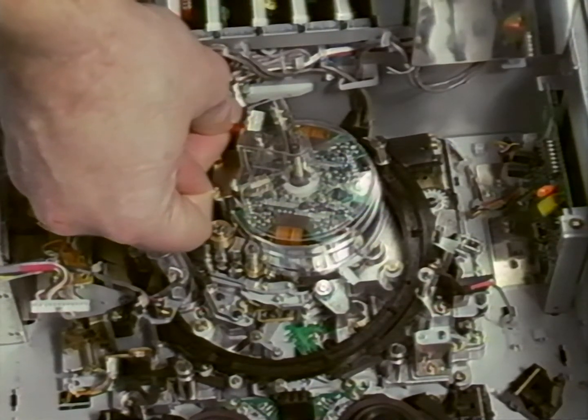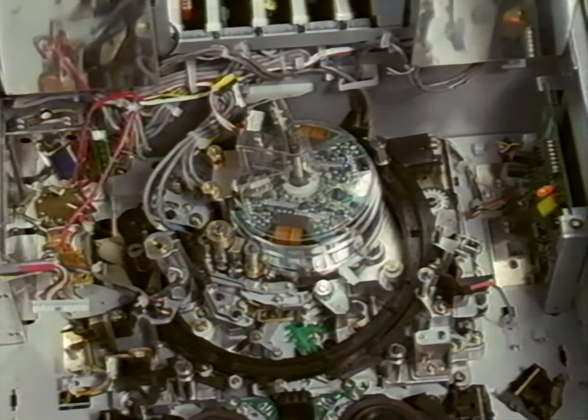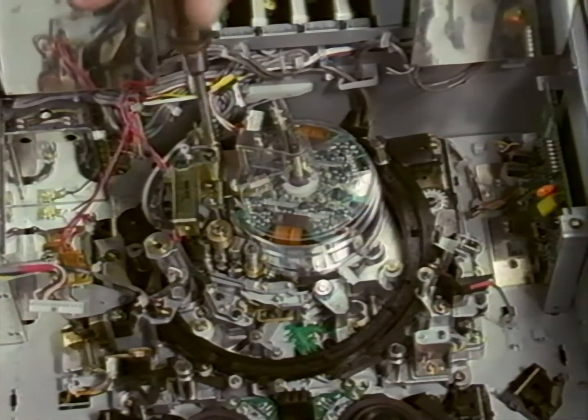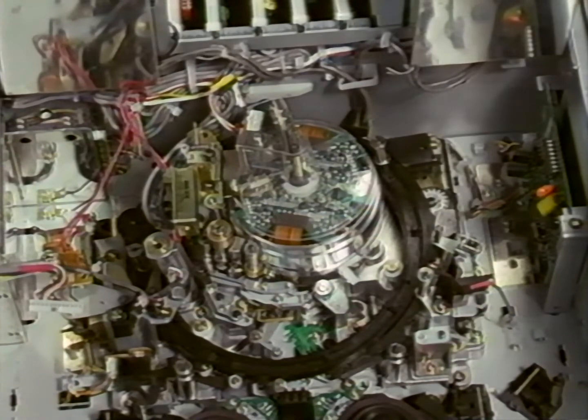The adjustment procedure would be the final step. For this, see Section 523 under Replacement of the Drum Assembly in the Service Manual.